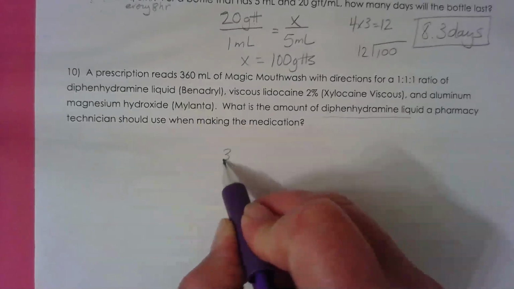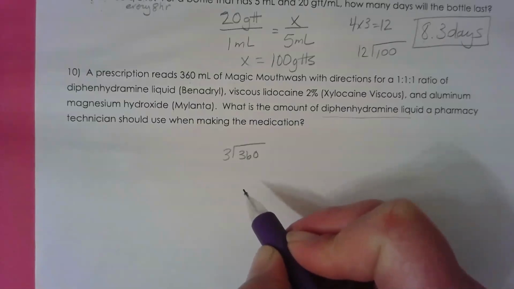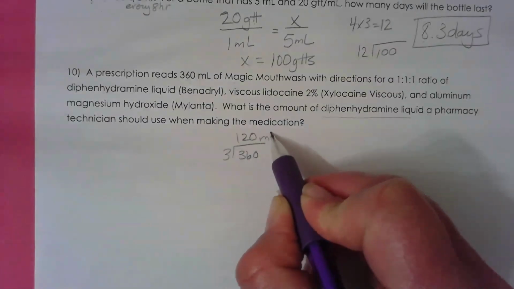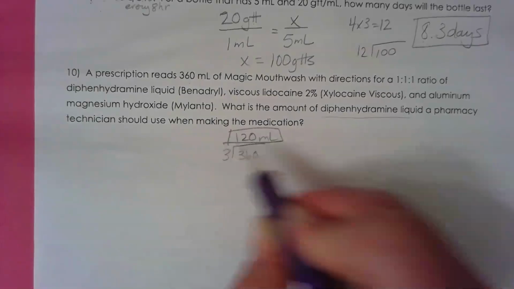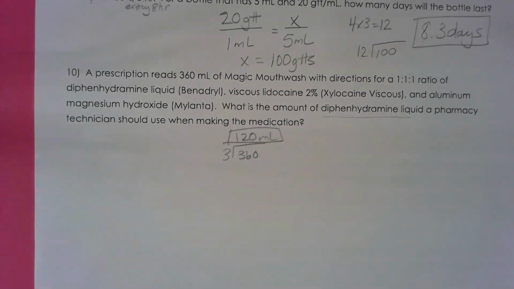So 3 into 360, right? 360 divided by 3 is 120. So you're going to need 120 milliliters of all 3, but it's only asking for that, and that's what we're going to put, because that's how much. All right, so that's worksheet number 2.